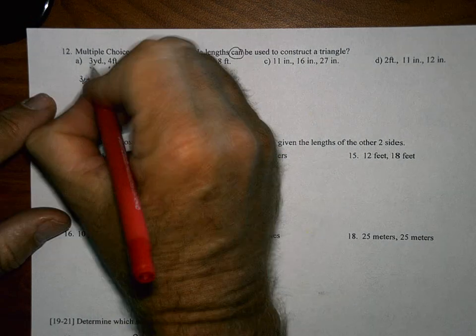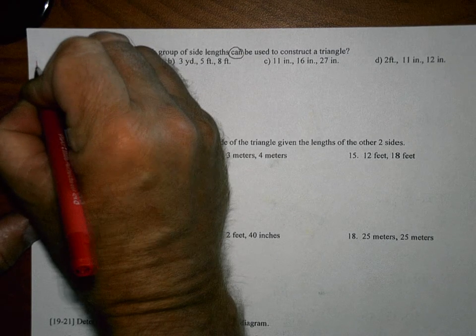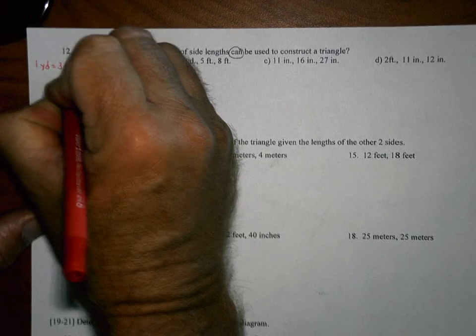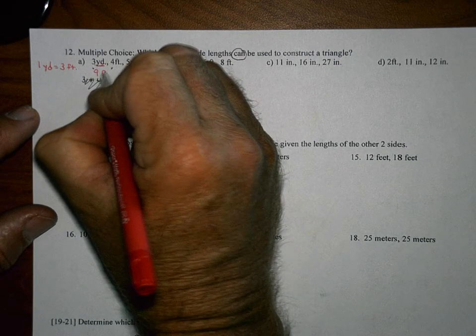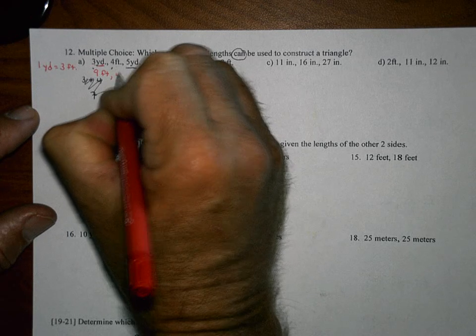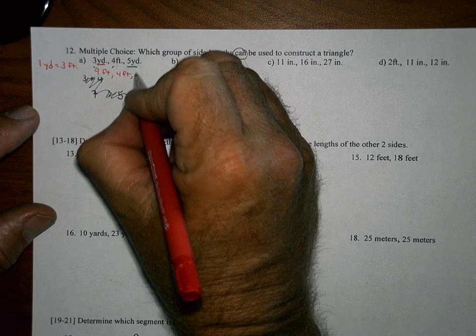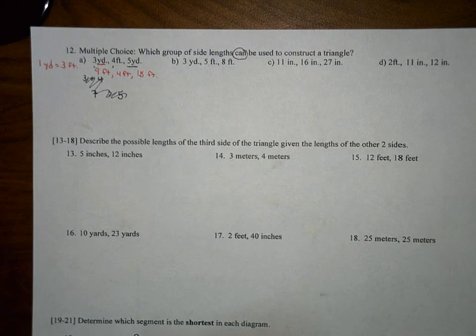So I'm going to change everything into feet. If you forgot, remember 1 yard is the same thing as 3 feet. So 3 yards would be 9 feet. We have 4 feet. We don't have to change that. And then 5 yards would be 5 times 3, so that's 15 feet. Okay, now let's see if it works right here.